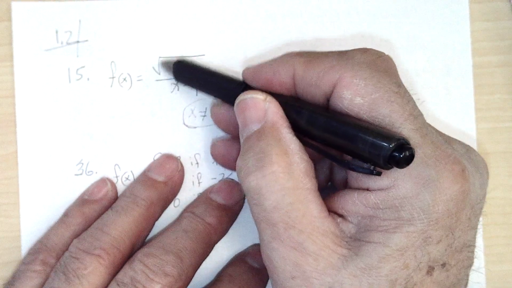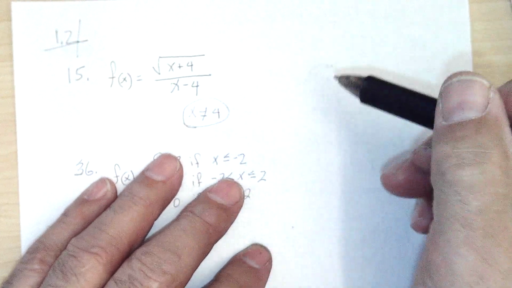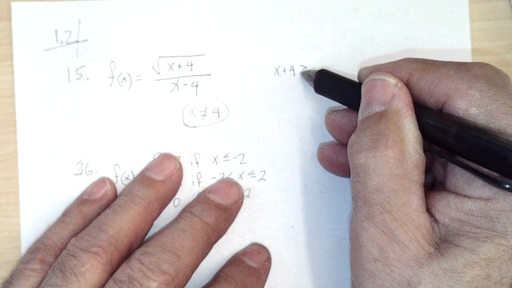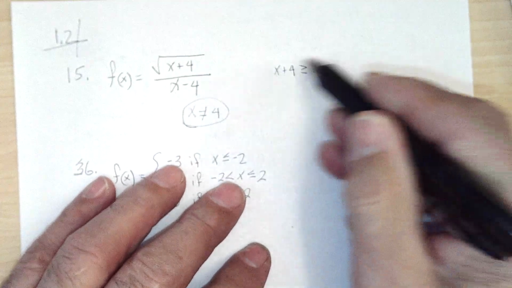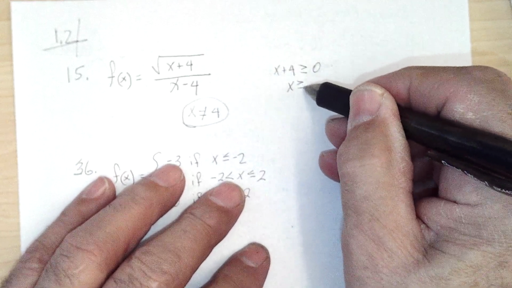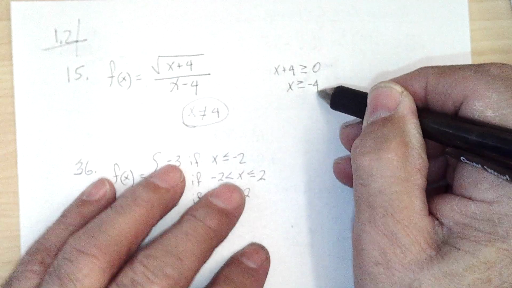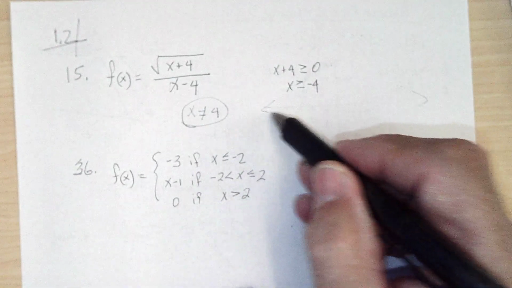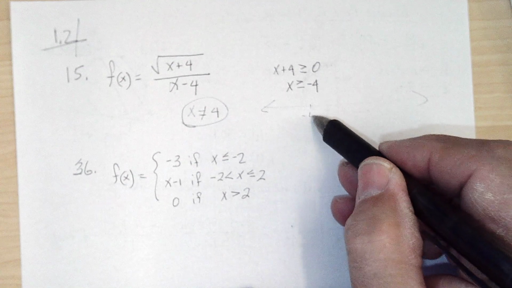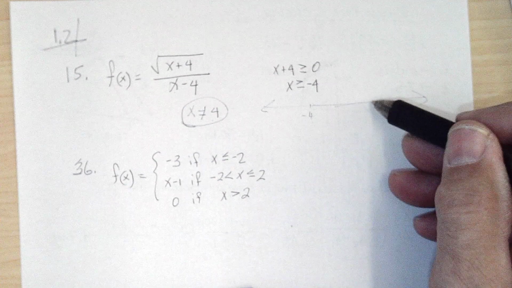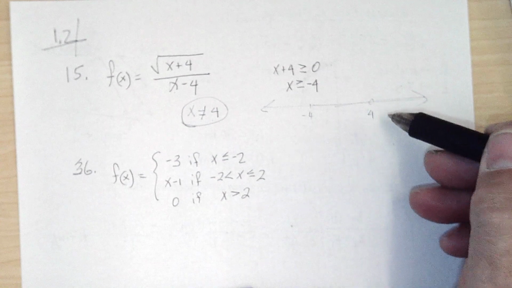And then we can't take the square root of negatives. So x plus 4 has to be greater than or equal to 0. And if I subtract 4 from both sides, I have x has to be greater than or equal to negative 4. So if I think of the number line, negative 4, we have to be bigger than negative 4, but we can't equal 4.